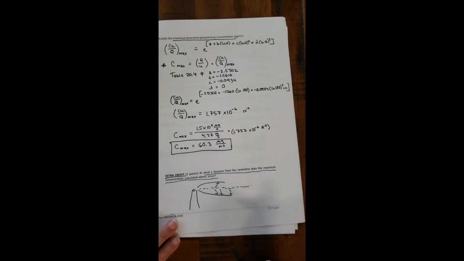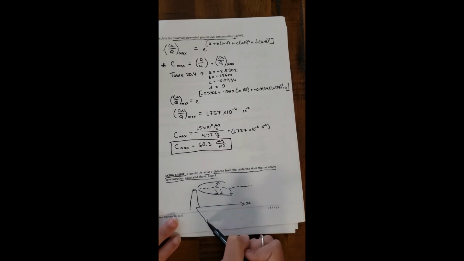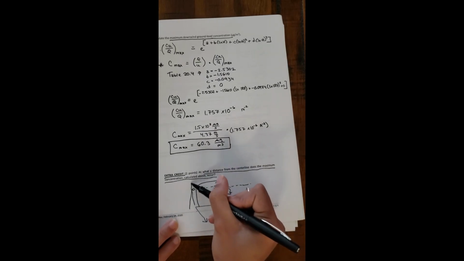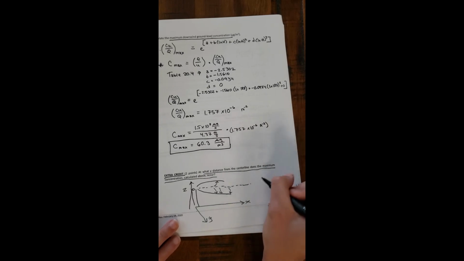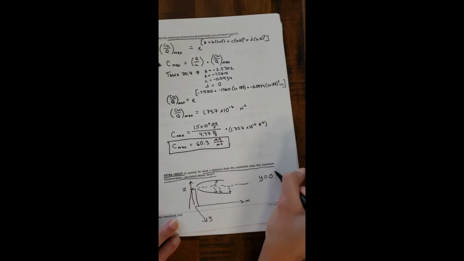So if this is our x direction here, and this is our y direction here, and z direction of course going up, then in our y direction, it should be y equals 0 to get our maximum.